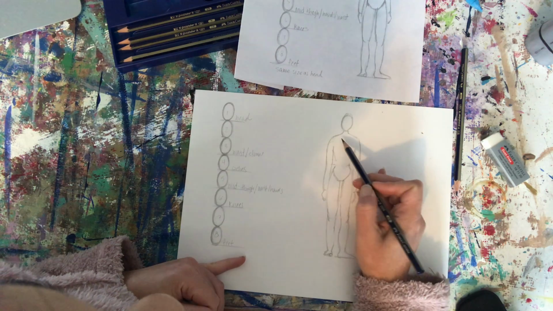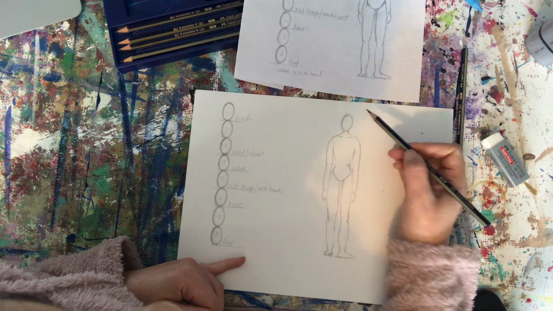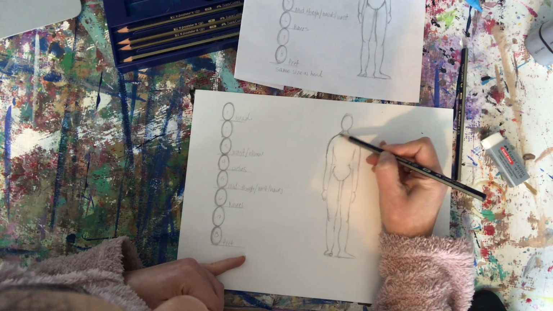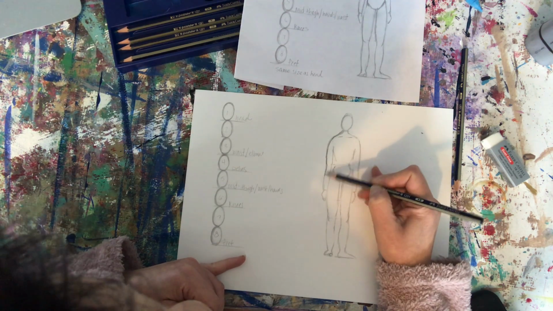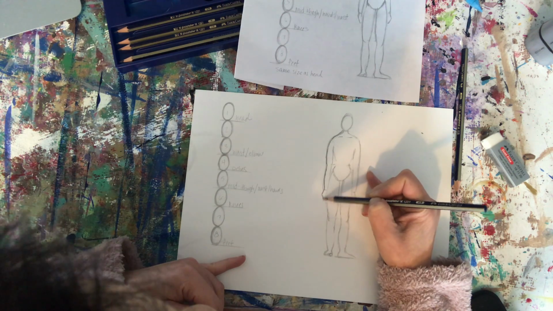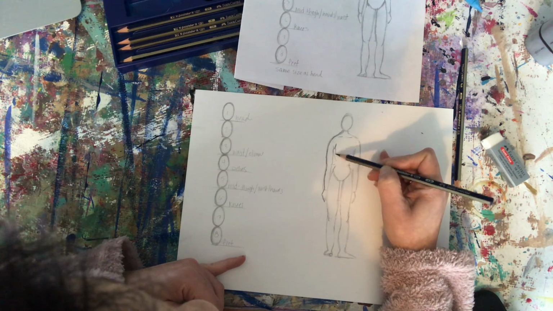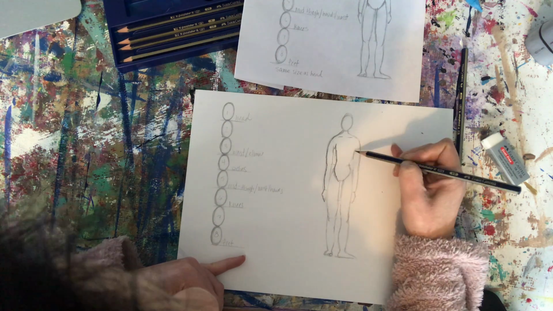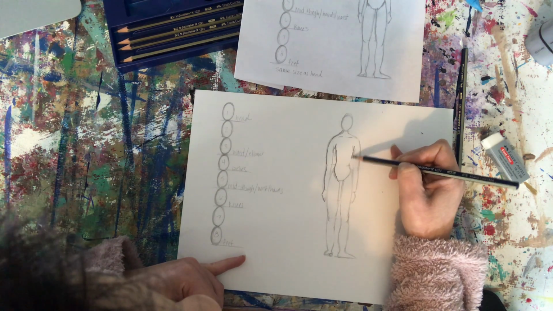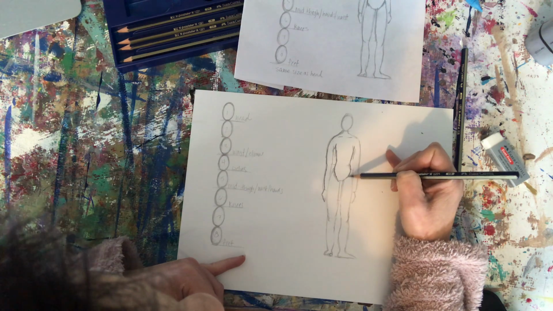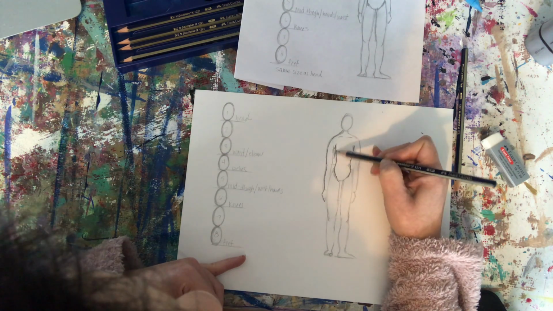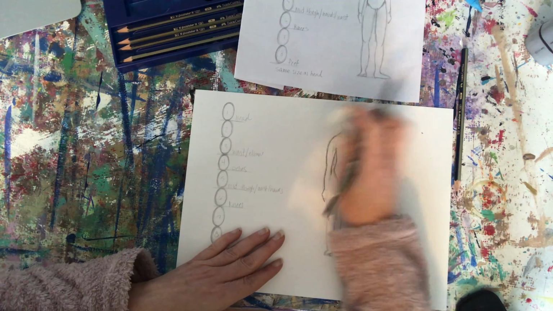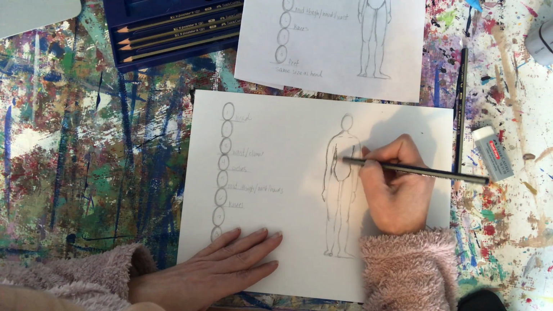So I'm just going to give it just a little bit of life, maybe some shoulder blades that come out. Darken it up. I'm just very sketchy right now, but I'm bringing some of those lines and creating a little bit more of a lifelike person, if you will.